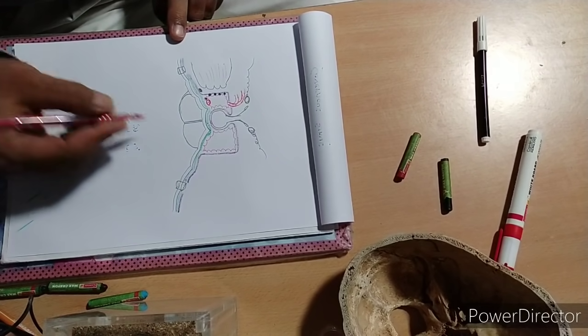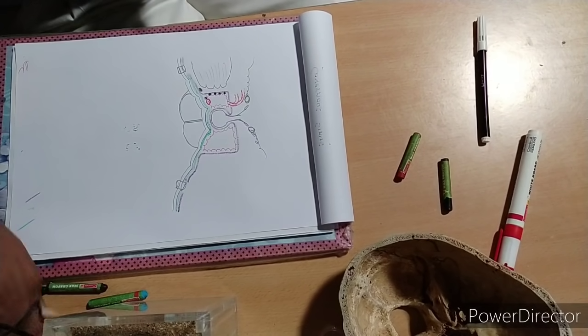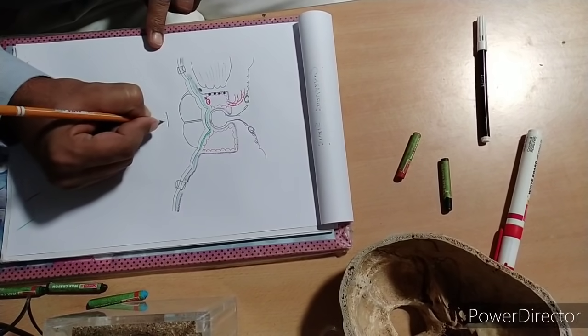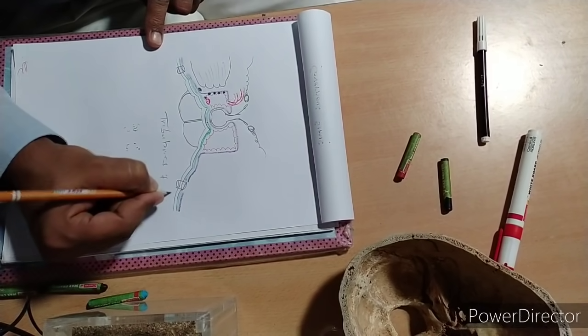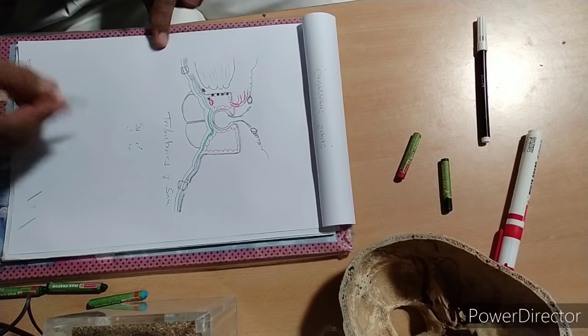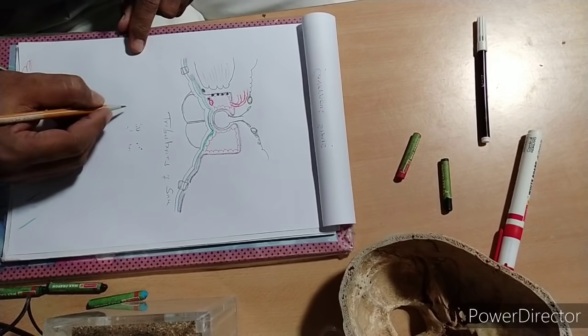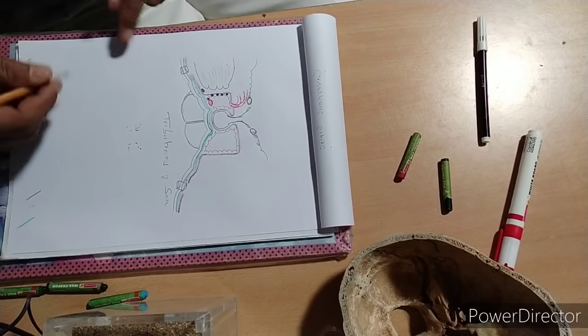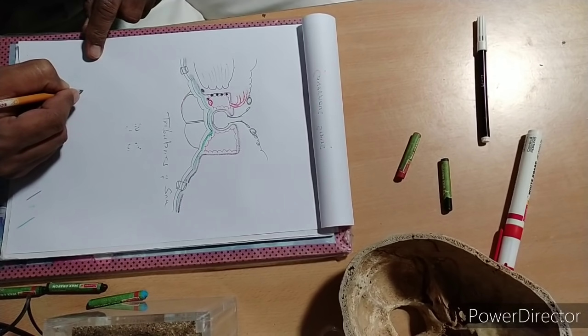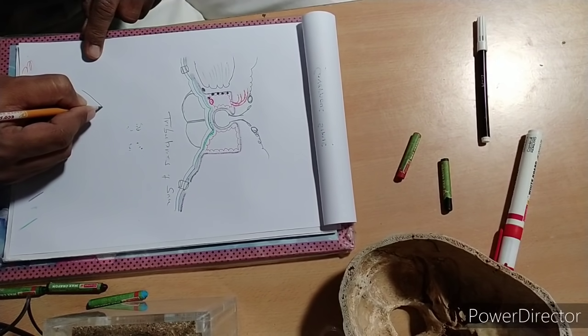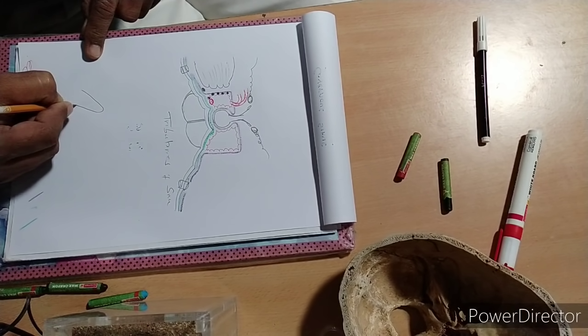Now come to the tributaries. What are the tributaries of this sinus? Okay, tributaries of this sinus. Now first draw the diagram. Clear? Look here. This is the petrous temporal bone. Okay. This is the apex of the petrous temporal bone on both sides.